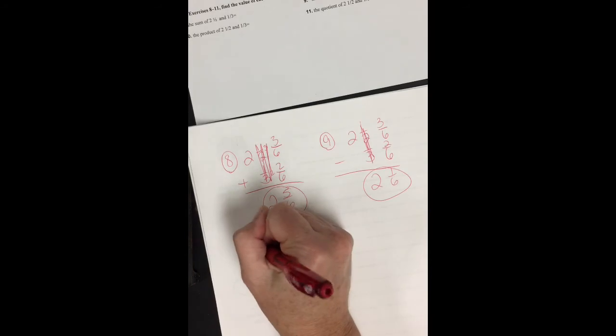9. The difference of 2 1/2 and 1/3. Remember, difference is referring to subtraction. 3/6 minus 2/6 is 1/6. 2 minus 0 is 2. 9 should have been 2 and 1/6.